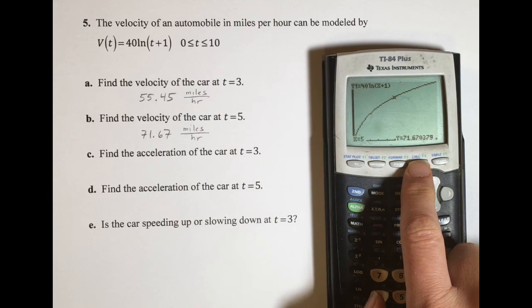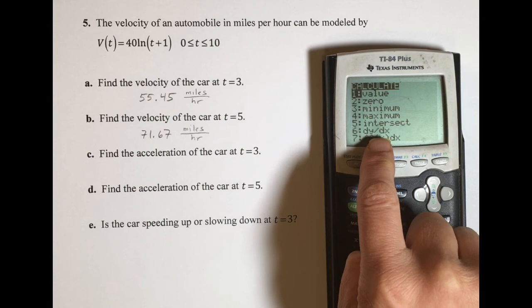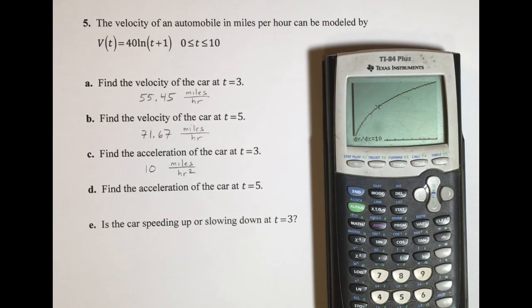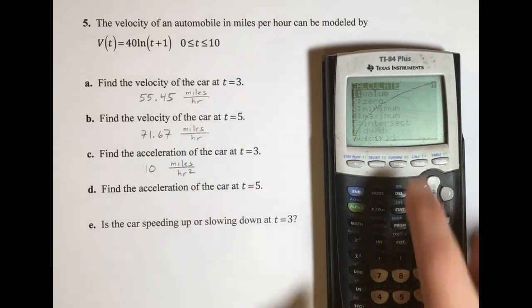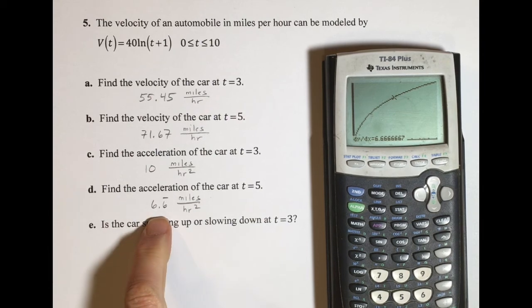I'm going to bring up my calculate menu. Second, calculate, and I want to calculate the slope, or the dy dx. So I'll choose option 6, and I want to determine this when x equals 3. At time 3, the slope of this graph is 10, so the acceleration is 10, and our units are miles per hour squared. Let me find the acceleration at time 5. I'll second calculate the dy dx, or the slope, when x equals 5. At time 5, the acceleration is only 6.6 miles per hour squared.